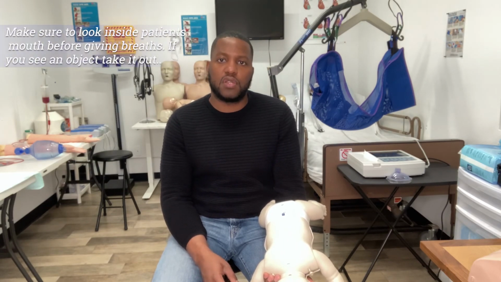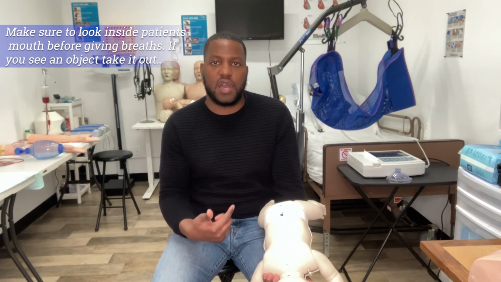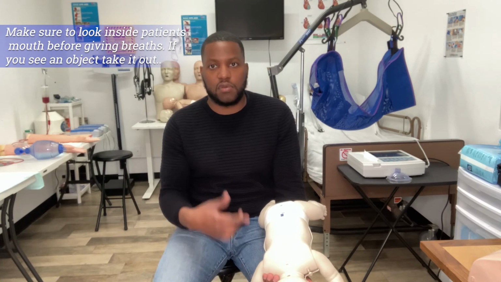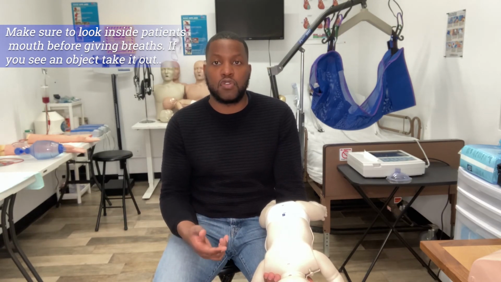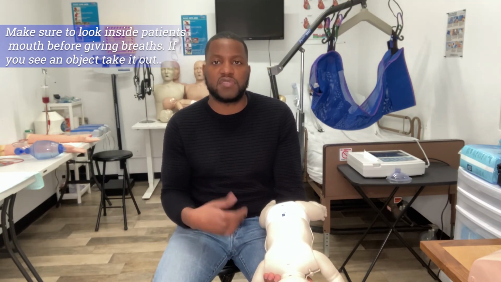Alright? So if the infant becomes unresponsive and they stop moving, then immediately you start doing CPR, starting with chest compressions. For every patient, whether an adult, a child, or an infant, you want to make sure that you look inside the patient's mouth to see if you see the object. If you do see the object, make sure you remove it. If you don't see anything, you deliver the 2 breaths and continue doing compressions, but you have to make sure you look in the person's mouth to see if the object is there.